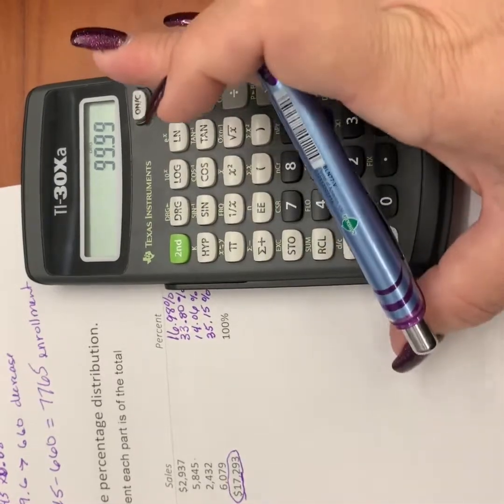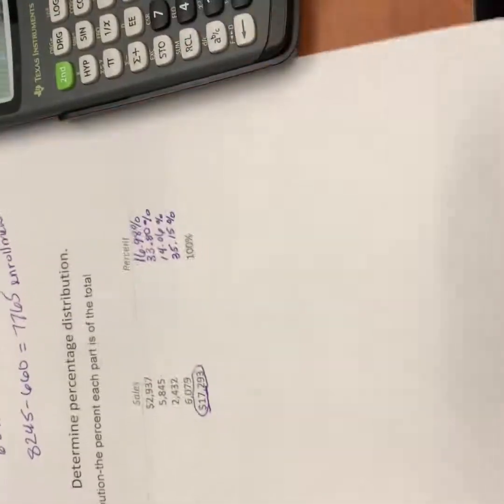Those are the 3 big ideas for this section. If you have any questions, let me know when you get to class.